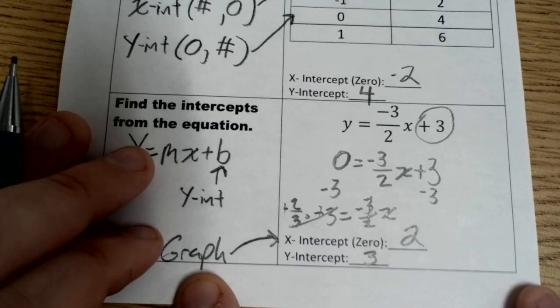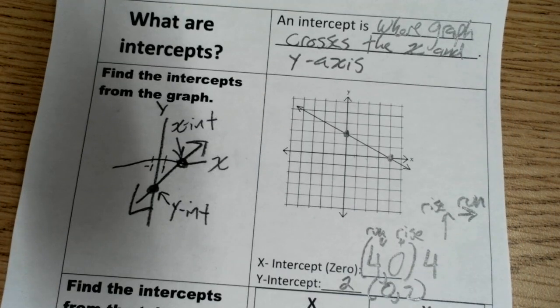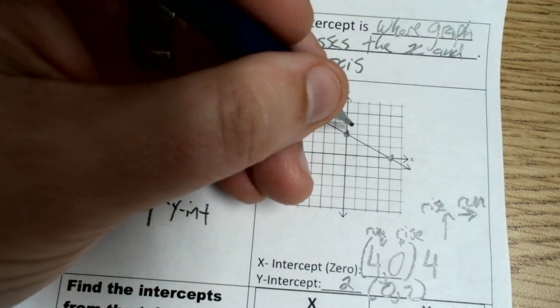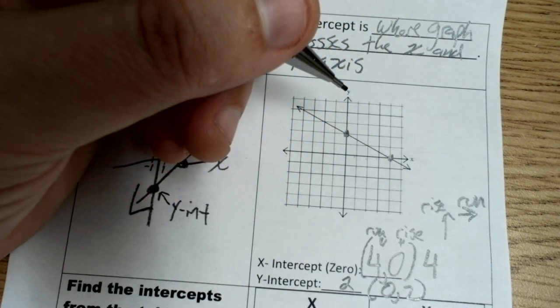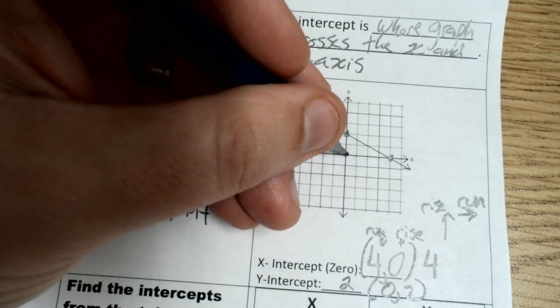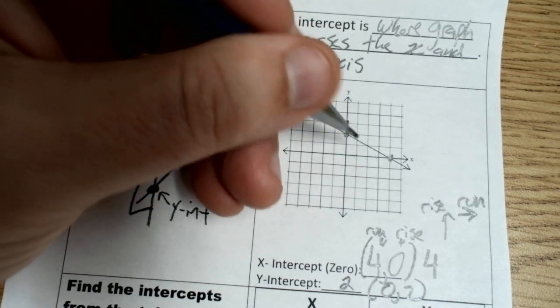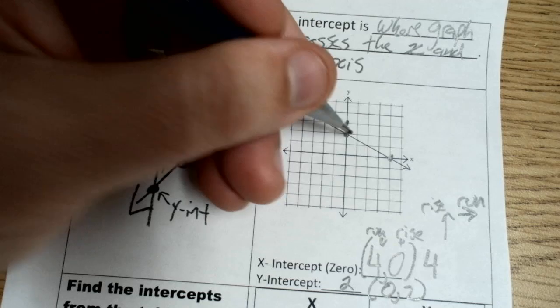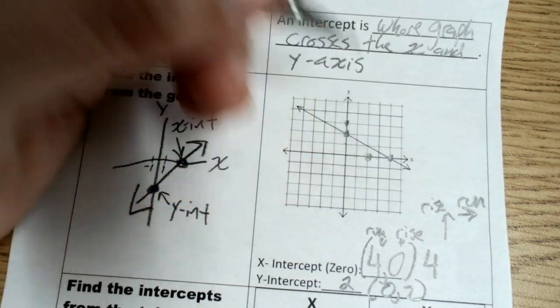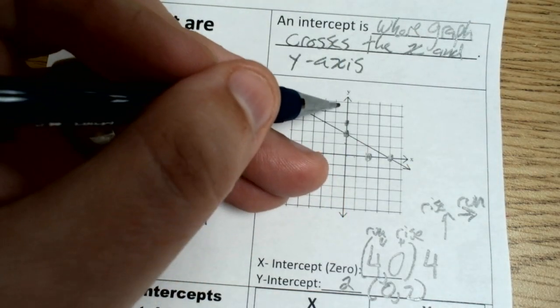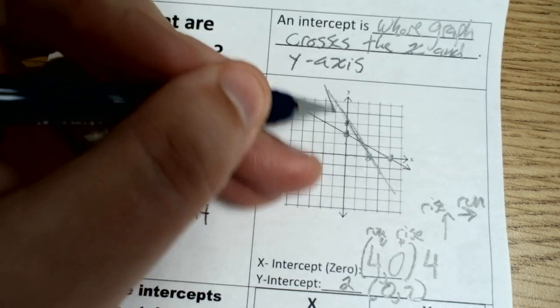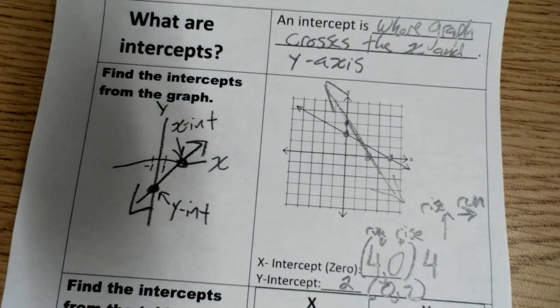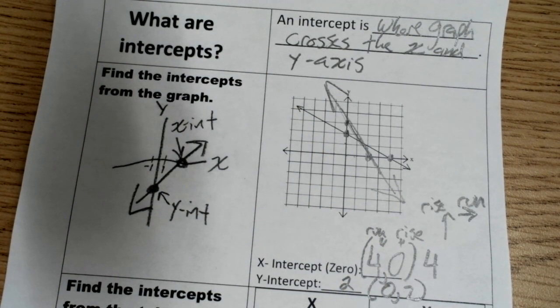So let's say I use my graph right here. If I know my y-intercept was equal to 3, and it goes down 3 over 2, then it literally just hits right off the bat. Sometimes that works out a little easier for you, other times it doesn't. But that is also an option that you have for finding those intercepts.